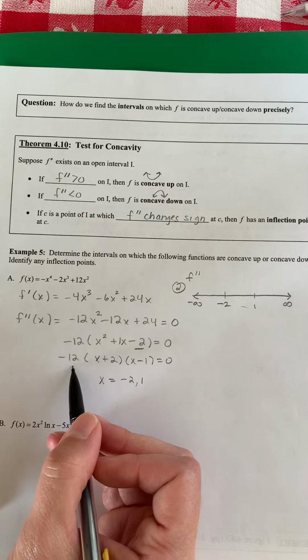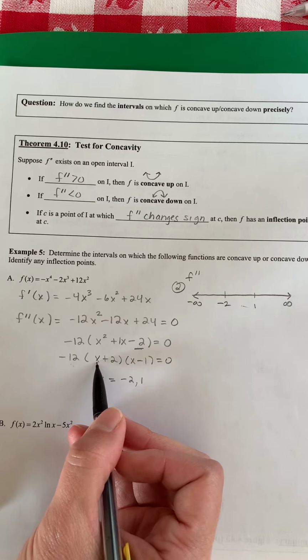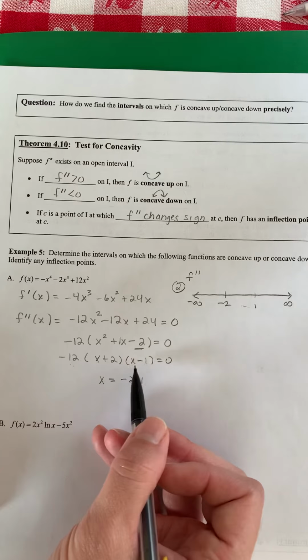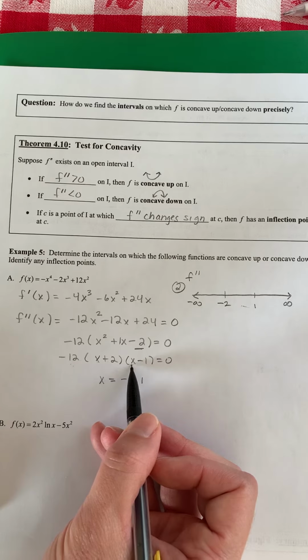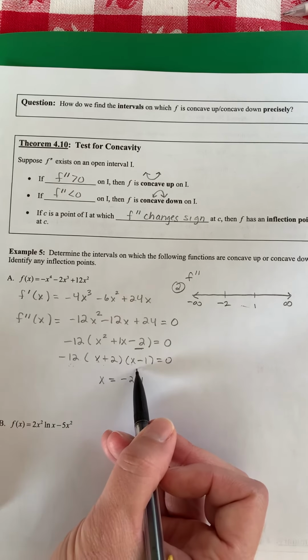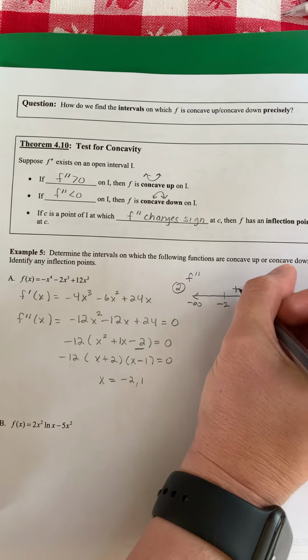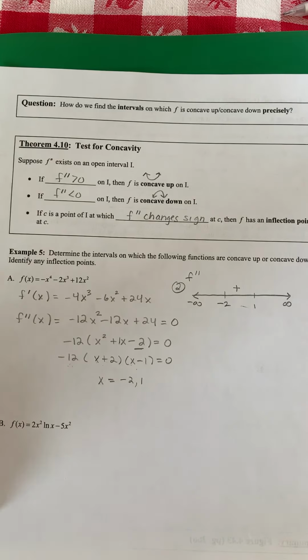So you can go back to your function. You're going to have a negative no matter what to start. If you plug in 0, you're going to get a positive 2. And if you plug in 0, you're going to get a negative 1. So you're going to have a negative times a positive times a negative. So you're going to end up with a positive value if you plug in 0.